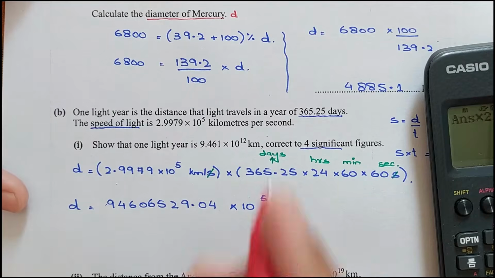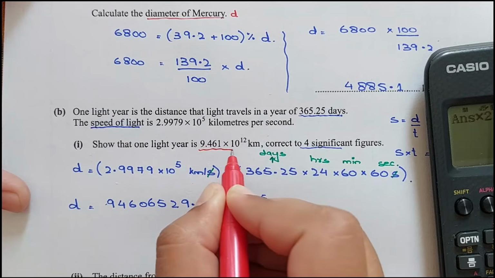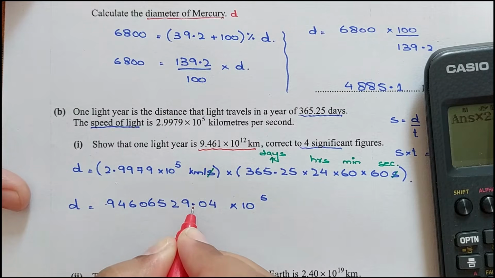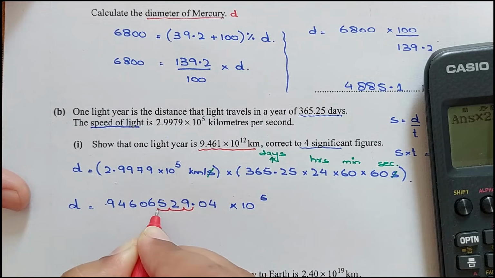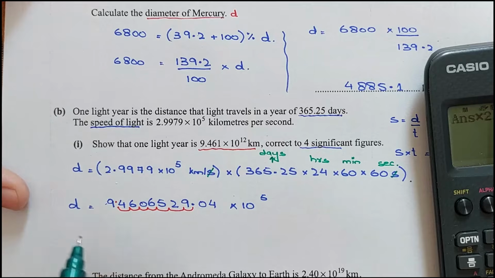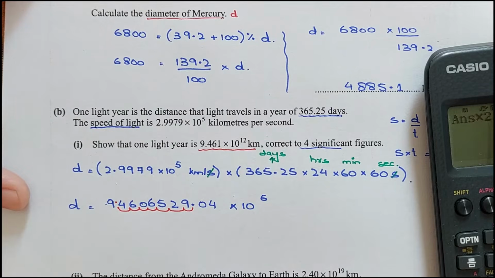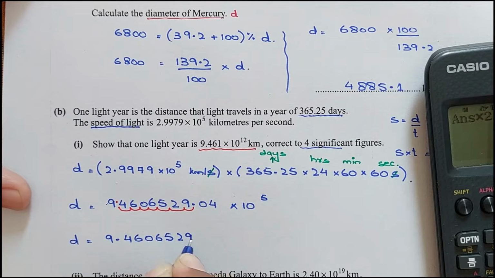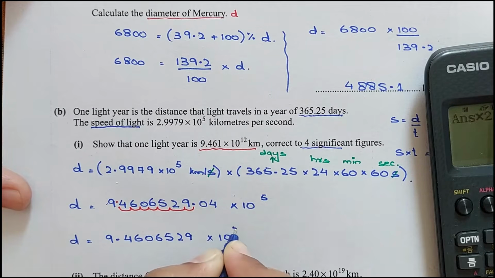But we have to show that the 1 light year should equal this many kilometers, correct to 4 significant figures. So we have to move the decimal point 1, 2, 3, 4, 5, 6 and 7 places to the left. So adding 7, it means, what is D? D is going to be 9.4606529 times 10 to the power 5 plus 7.